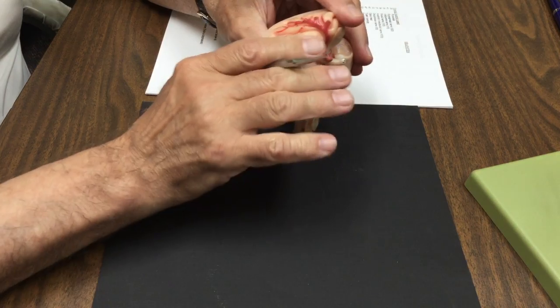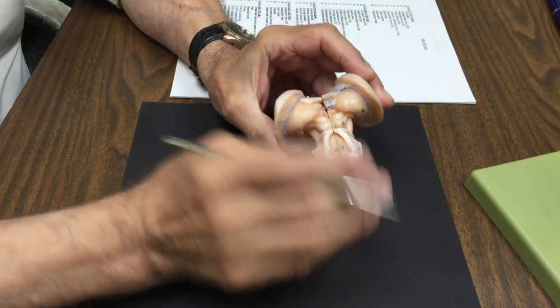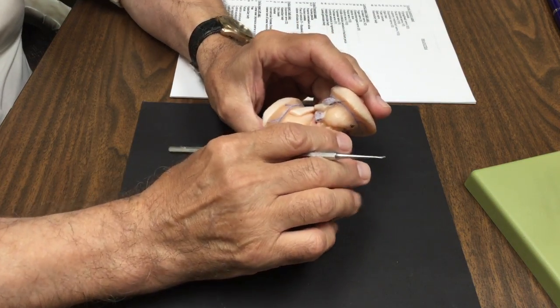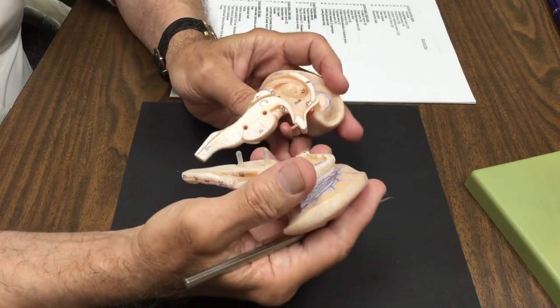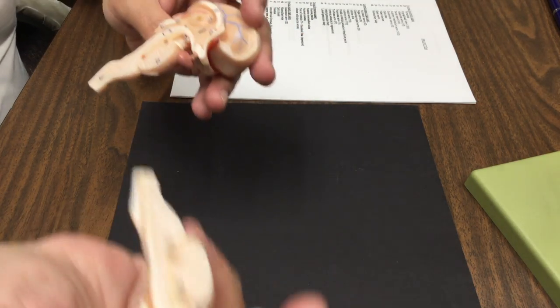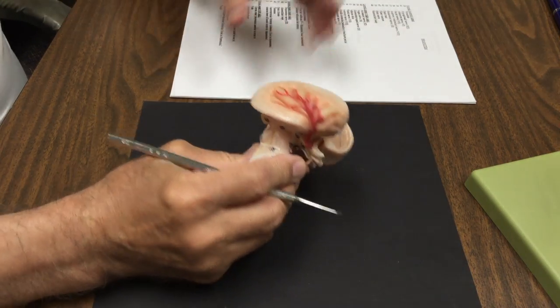Lateral aspect would be over on the side. Dorsal posterior is that one back here, dorsal or posterior. Medial is when we're going to open it and look on the inside. So we have medial on the right side and medial on the left side. Those are the different views that we're going to get off it.